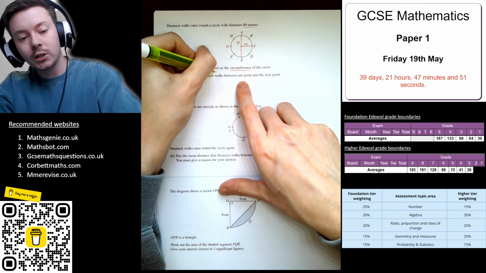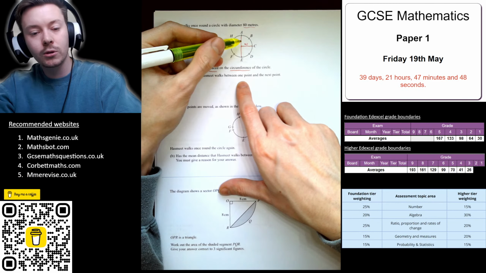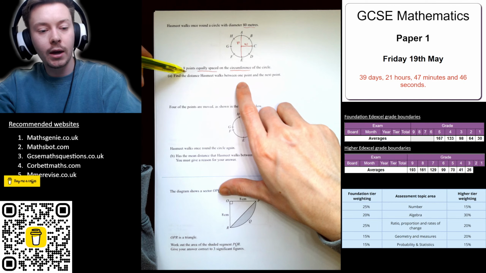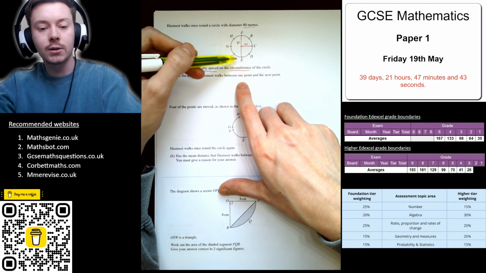It says they're equally spaced. So if I work out the circumference and then divide it by 8, that will split it up into 8 sections equally.